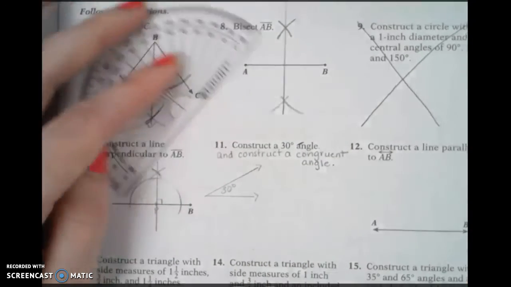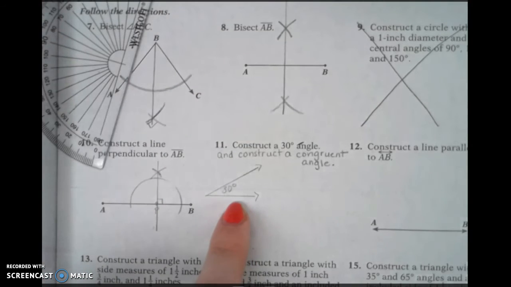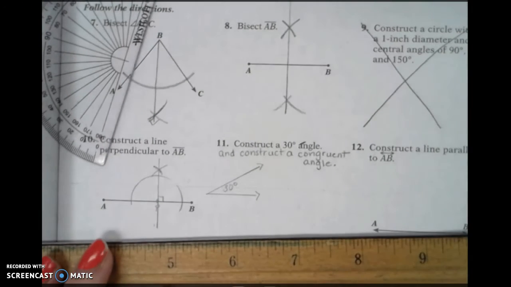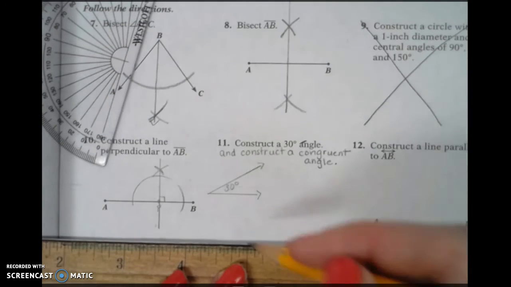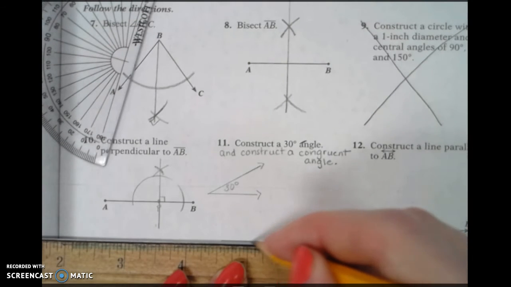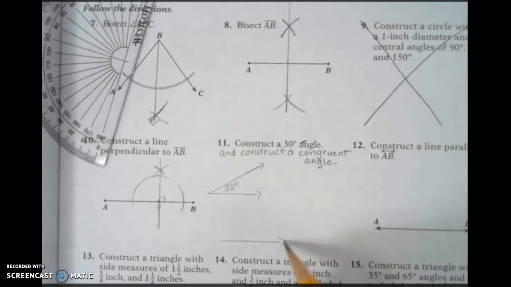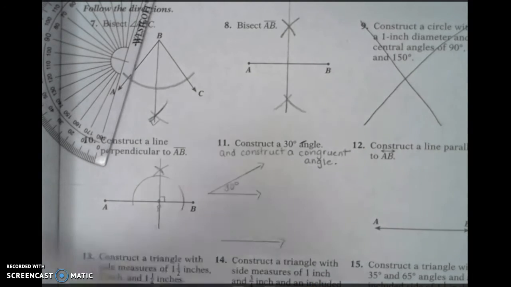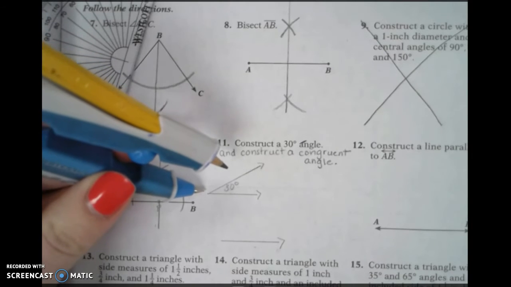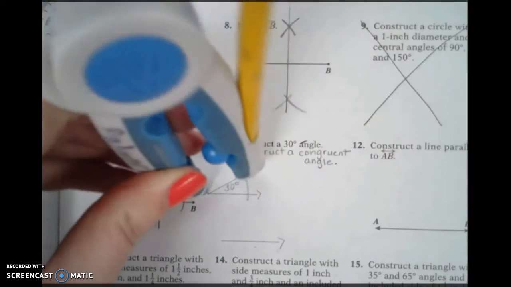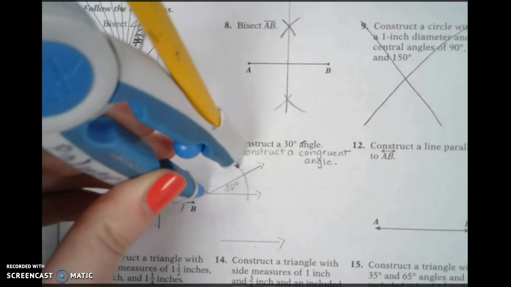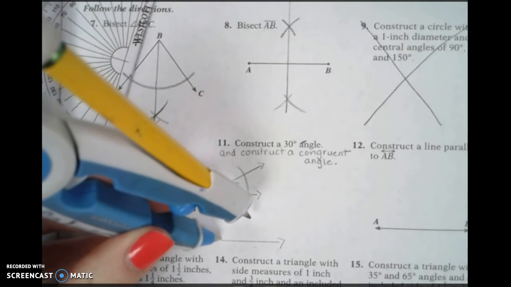Now my instructions are to copy this angle and make a congruent angle. But to copy it, I only want you to use your compass. So to copy an angle, you're going to once again draw a ray. And then take your compass and go to the angle that is already formed, put the middle point on the vertex, and draw an arc through it. Copy that arc onto the line below.